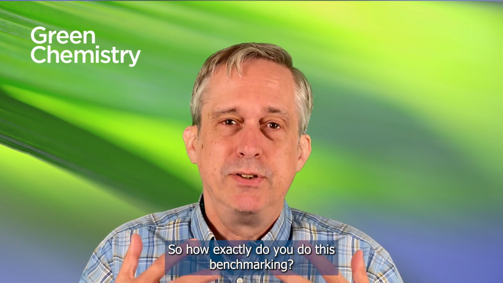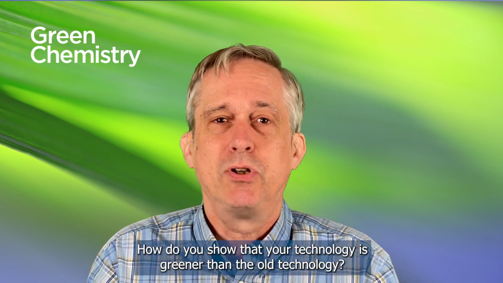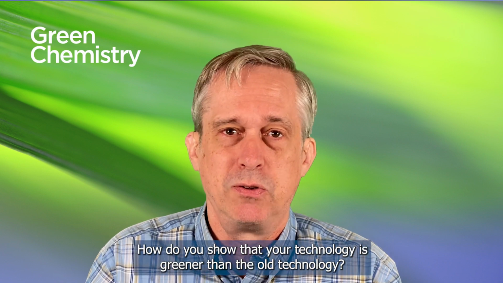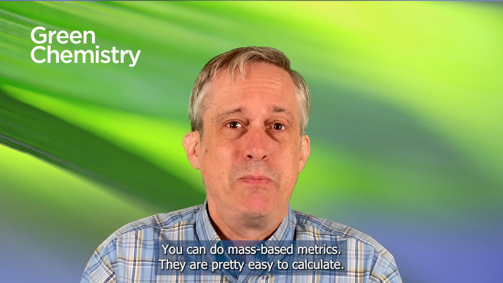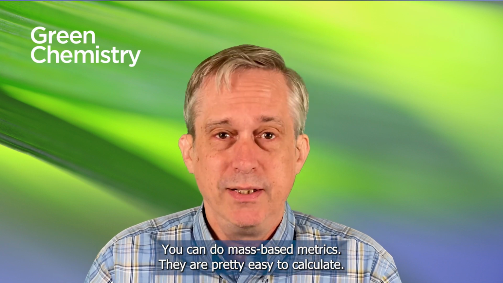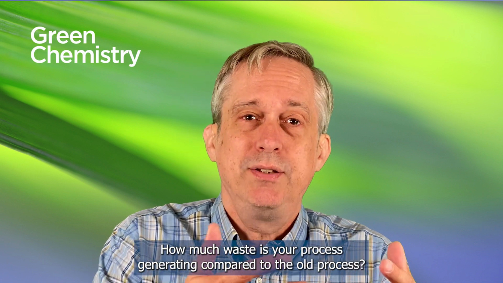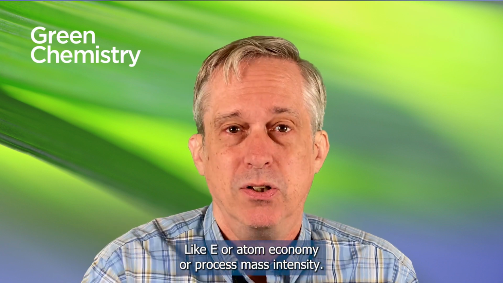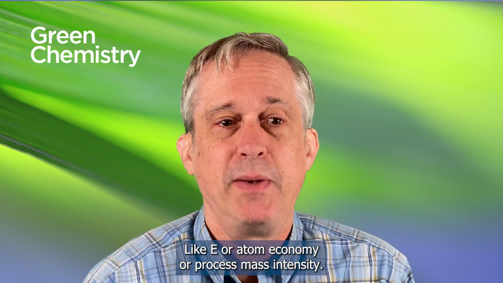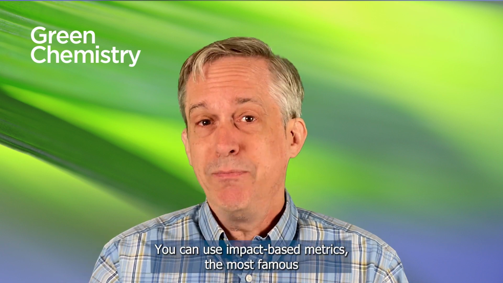So how exactly do you do this benchmarking? How do you show that your technology is greener than the old technology? Well, there's a bunch of things you can do. You can do mass-based metrics. They're pretty easy to calculate. How much waste is your process generating compared to the old process? Like E factor, or atom economy, or process mass intensity. You can use impact-based metrics, the most famous of which is life cycle assessment.